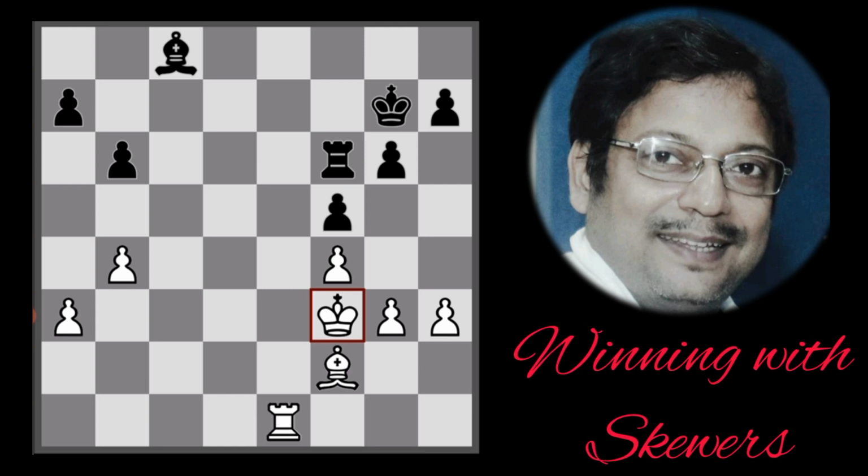We have learned that pins are those situations where a less valuable piece shields a more valuable piece from attack via a line or diagonal.